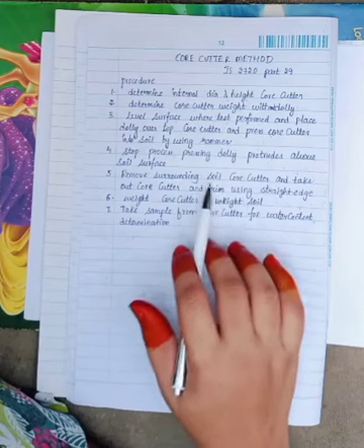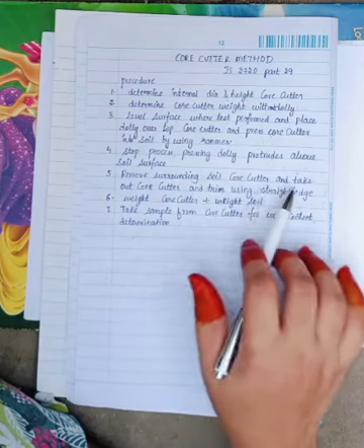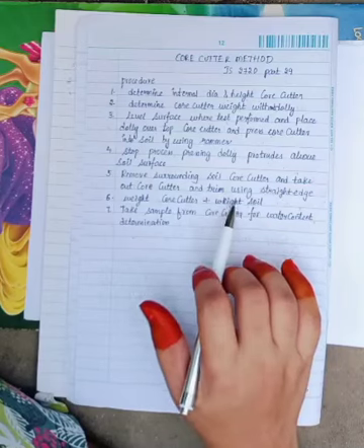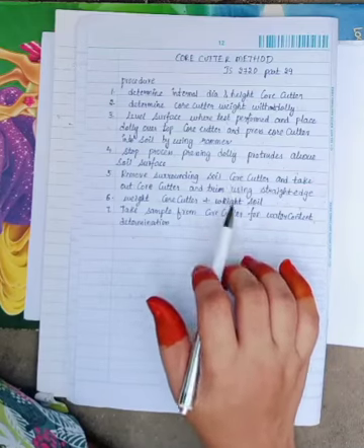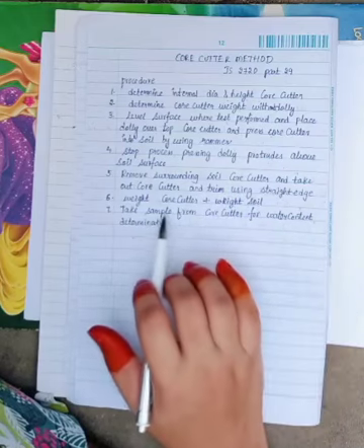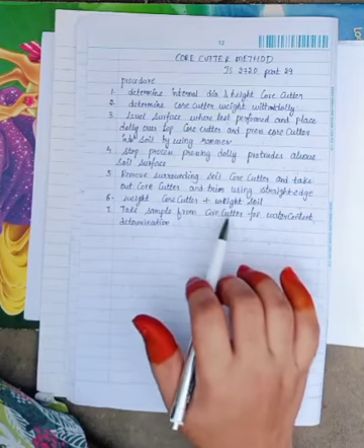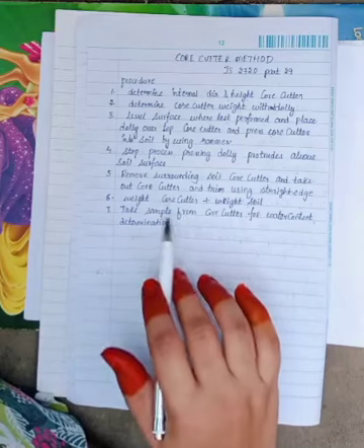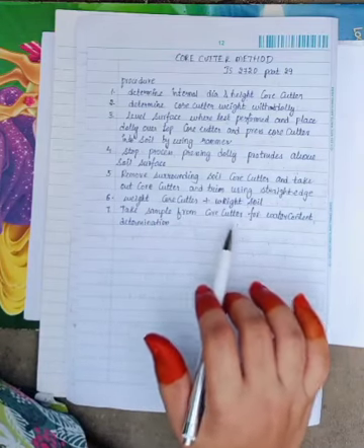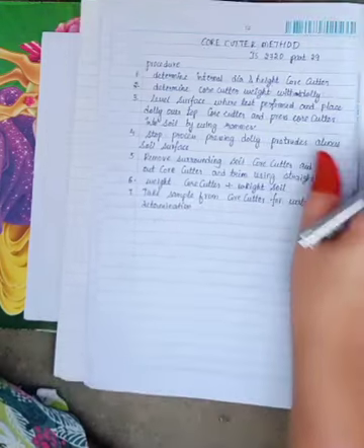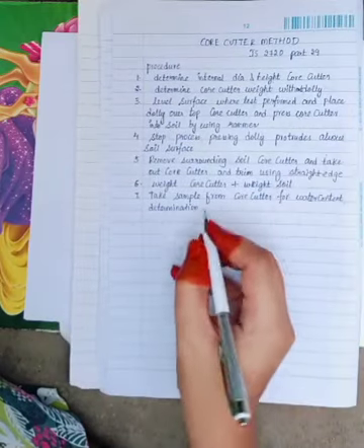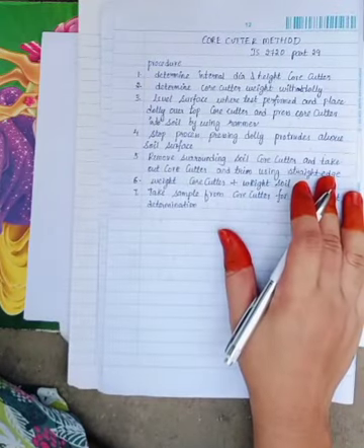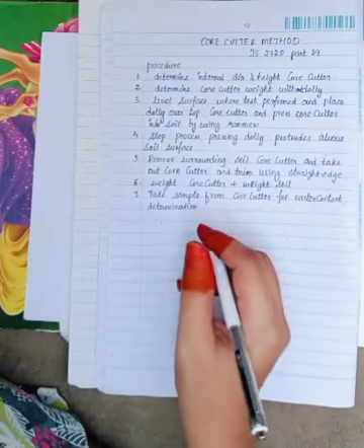Next we have to remove the excess soil which is surrounding the core cutter, and we have to take out the core cutter, and we have to trim the edges of the core cutter by using a straight edge. Next we have to take the weight of the core cutter along with the weight of the soil which is filled in the core cutter. Next we have to take a sample from the core cutter for the water content determination. So this is the procedure regarding the determination of the in situ dry density by using the core cutter.